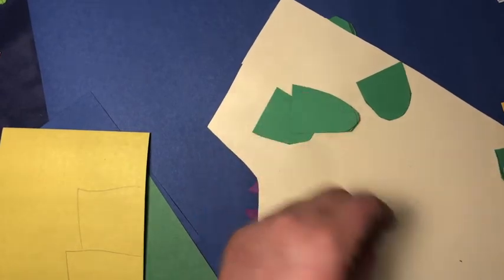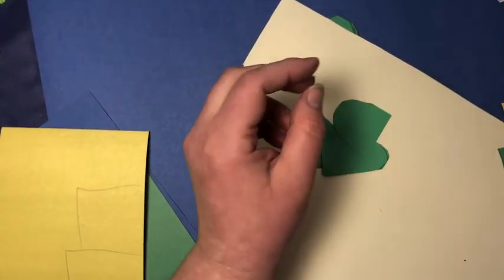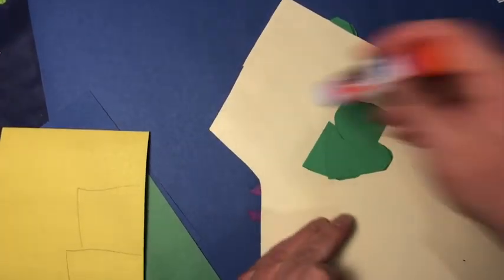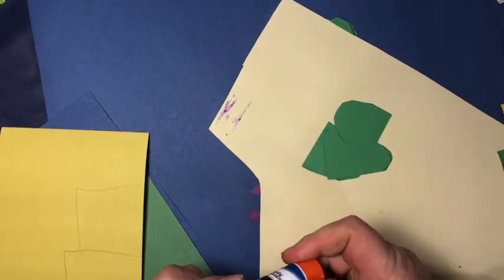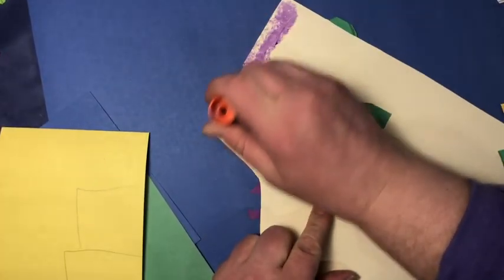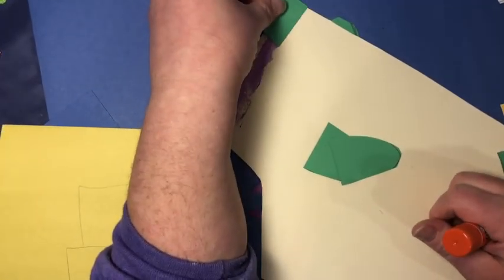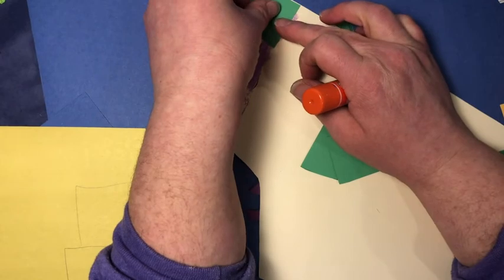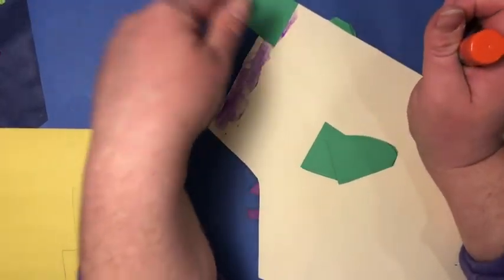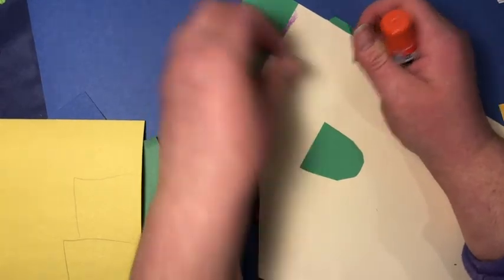So here's where it's going to get a little confusing because we're going to break our rules because we don't want to see the pencil lines. But we're going to put the glue along the top of our head here. And since they're going to be showing through the other side, we want our pencil lines to be on the back side. Okay.